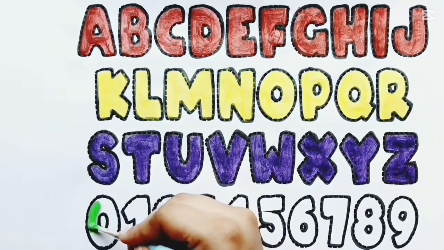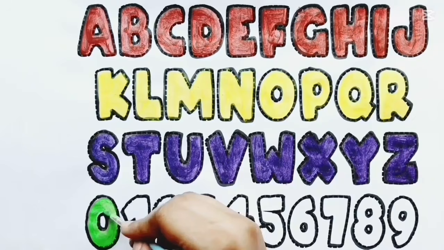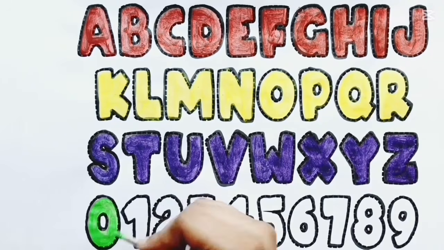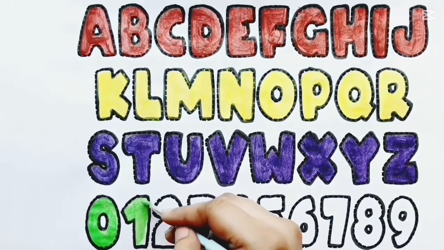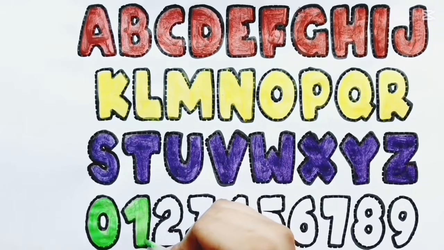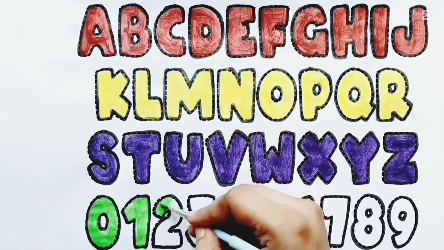Let's count. Light green color, number 0. One. Two.